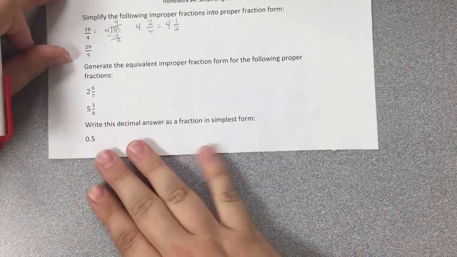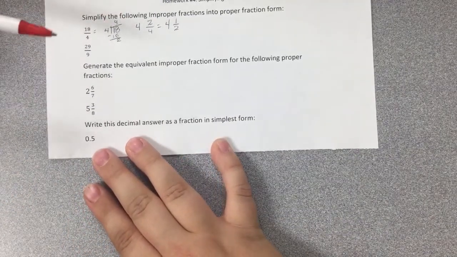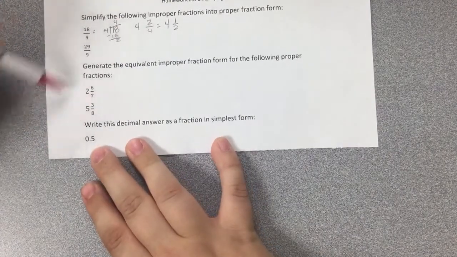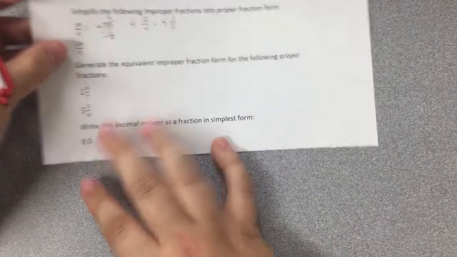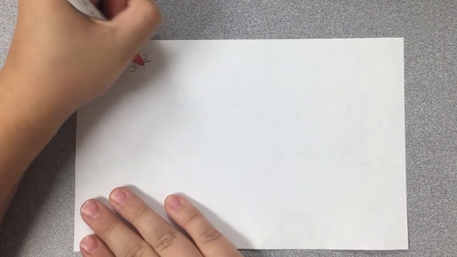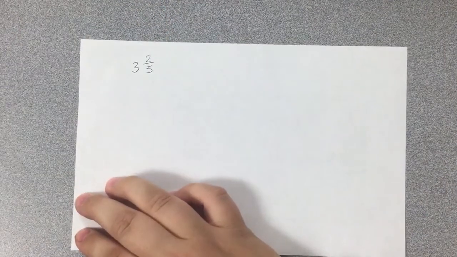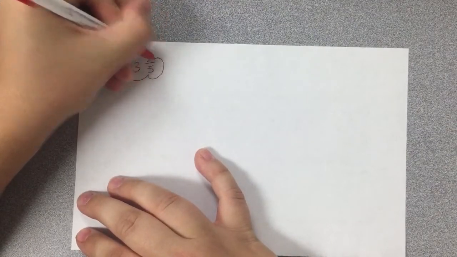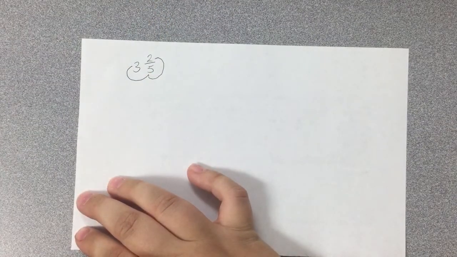Now, generating the equivalent improper fraction form for the following proper fractions. I really want you guys to practice this, so I'm going to give you a different example. We're going to look at 3 and 2/5. Now, in order to solve this, we do what I call the popcorn. See how it looks like a little bitty popcorn kernel?